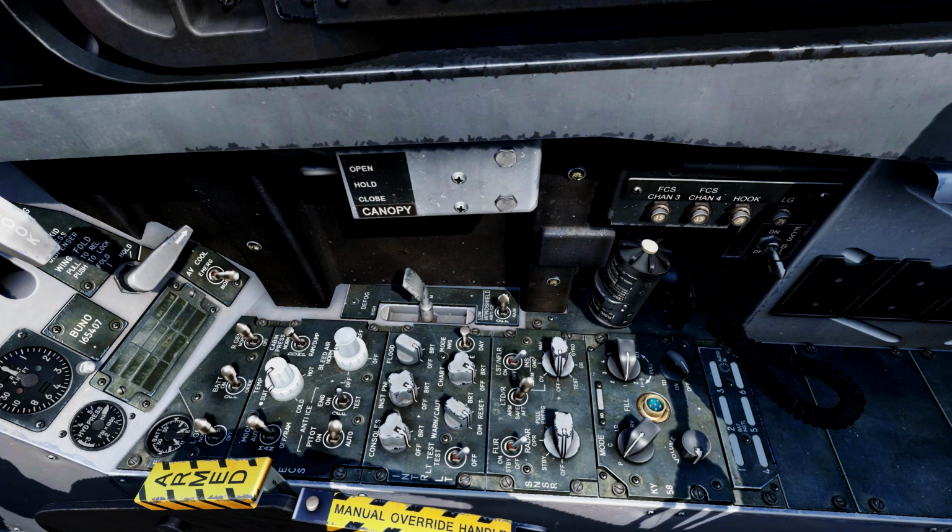Let's move down now to the right console and wall. At the top of the right console is the electrical panel. The battery switch enables or disables the two batteries, utility and emergency. It's used when external power is not available, but it also provides power to essential functions like the canopy. The voltage meter for the batteries is located in the top left corner of the panel.